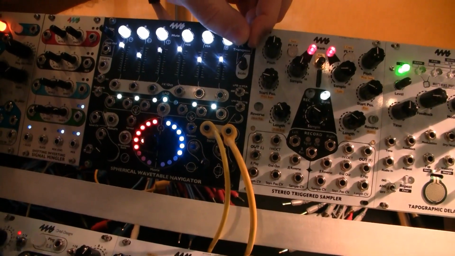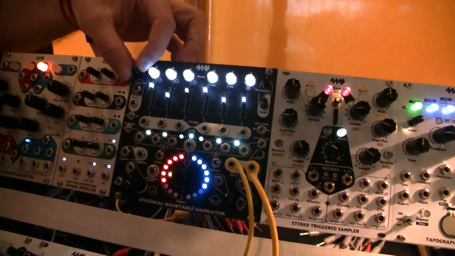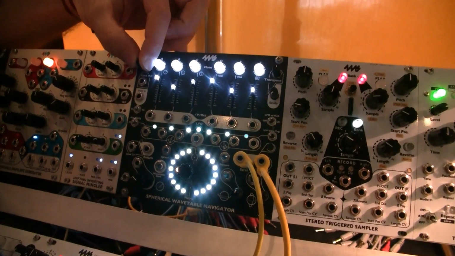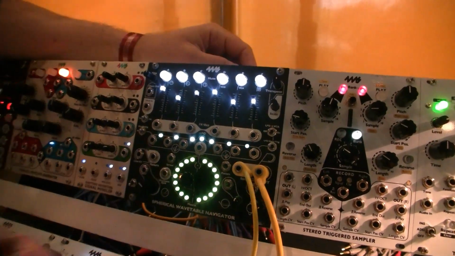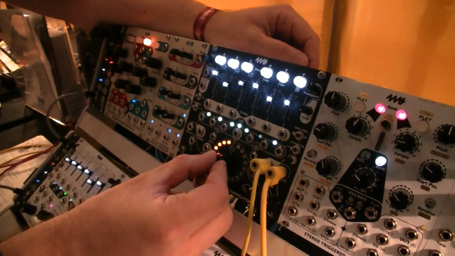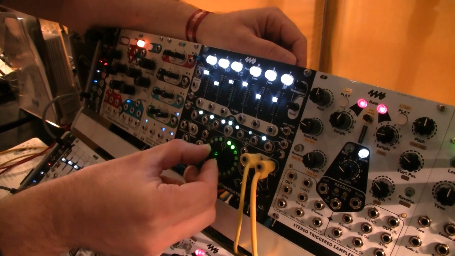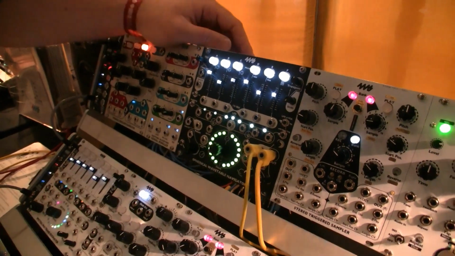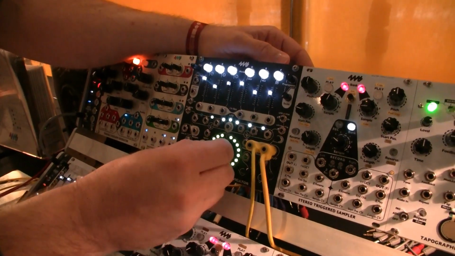Get visual feedback of going up and down the semitones. You can also fine-tune, plus or minus half a step, and you can globally transpose by octaves. From rumbling bass to aliasing sound. You can also individually transpose your channels.